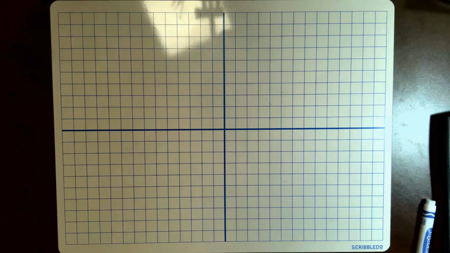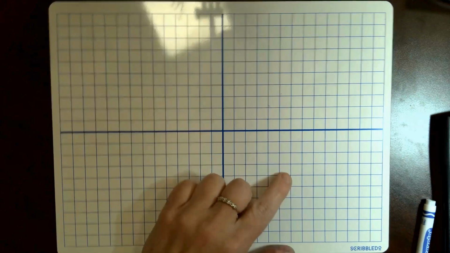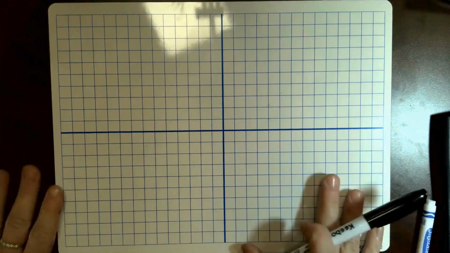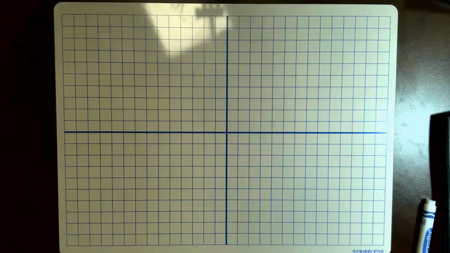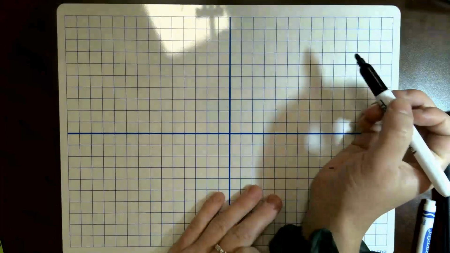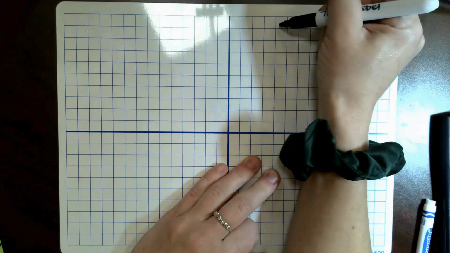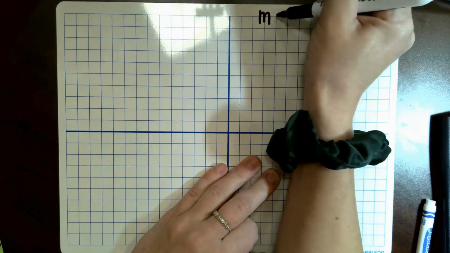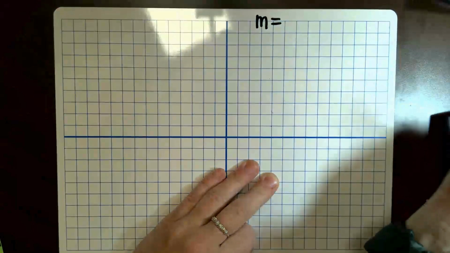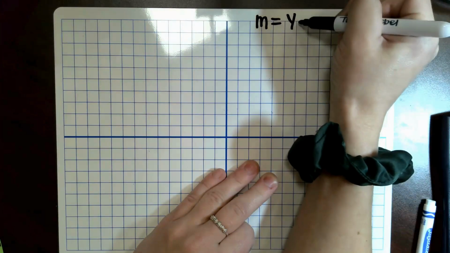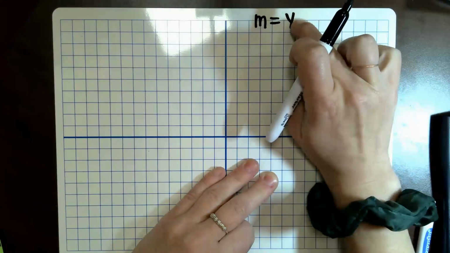Okay, well. So, here is what we are going to do now. Everybody should have a dry erase board with a marker and an eraser. First of all, I'm going to write over to the side that slope formula that we just found. We've got m equals y2 minus y1 over x2 minus x1.